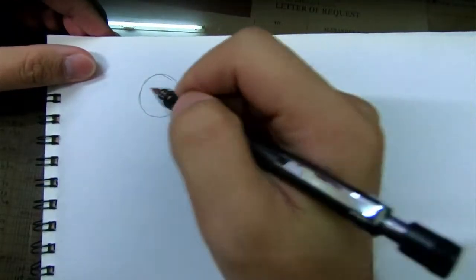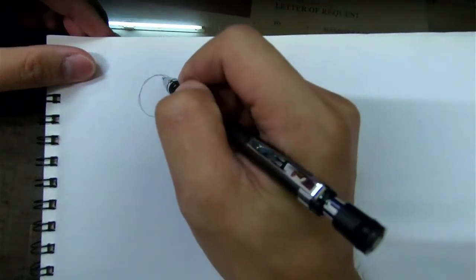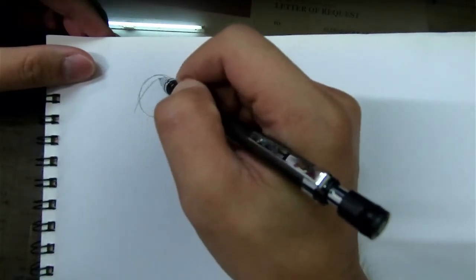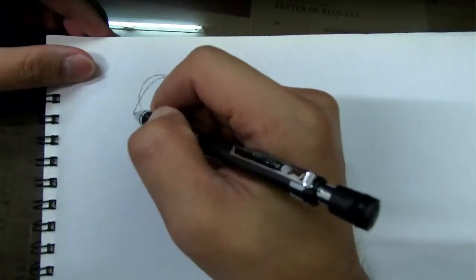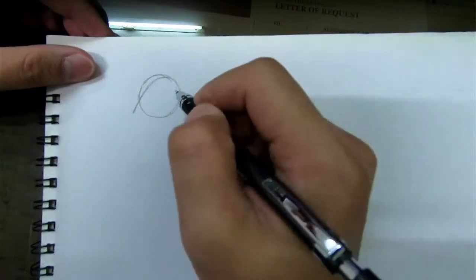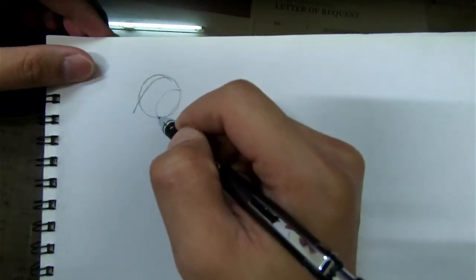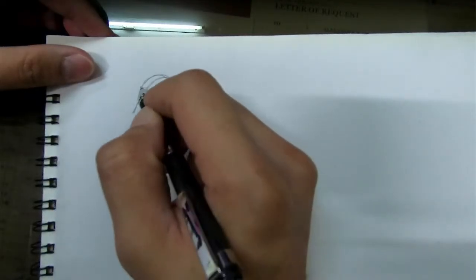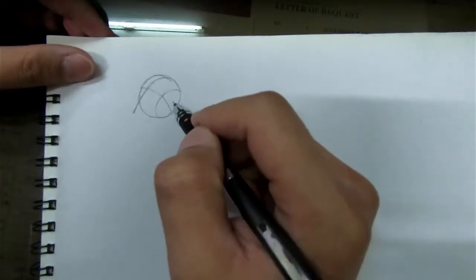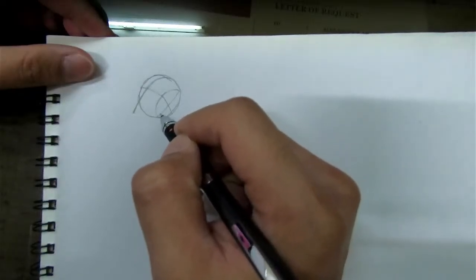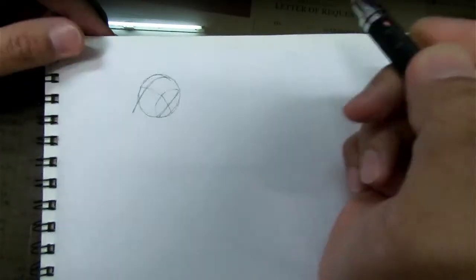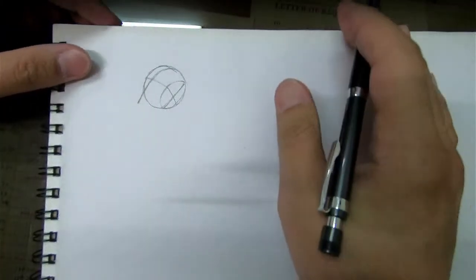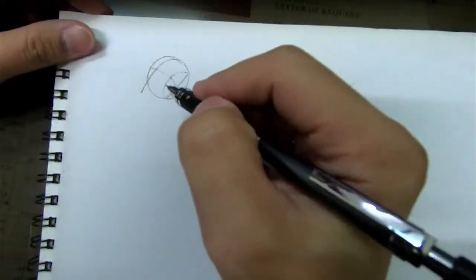Then we're gonna draw the center of her face. So we're gonna draw the side. That's how I map my drawing.